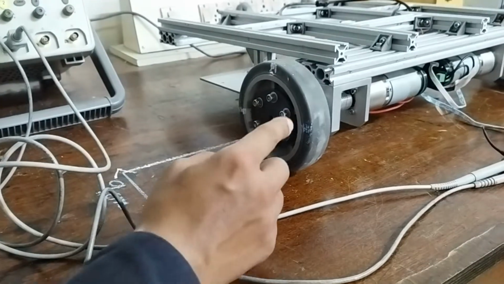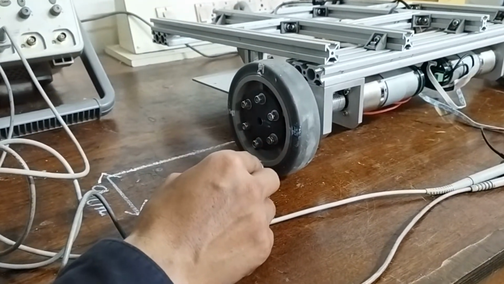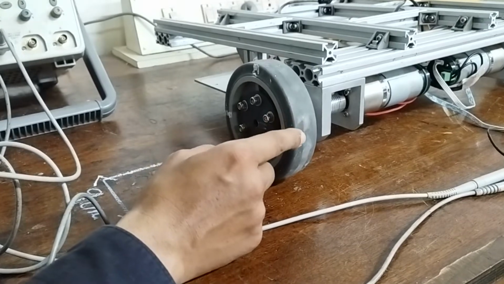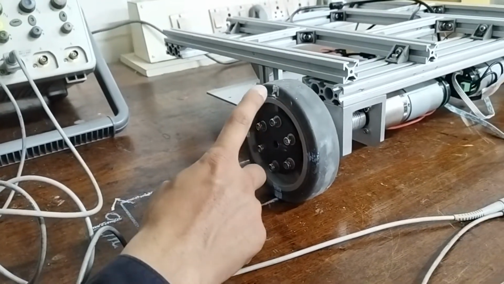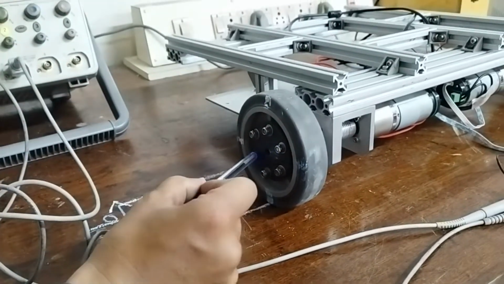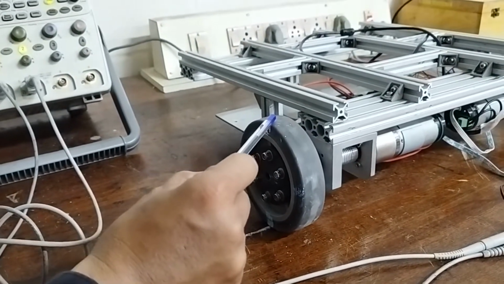Hello everyone, in this presentation we are going to discuss the rotary encoder part of this mobile robot. This is the mobile robot with a wheel radius of 6 cm, as we see here, and when you look at the calculation you can understand very clearly.